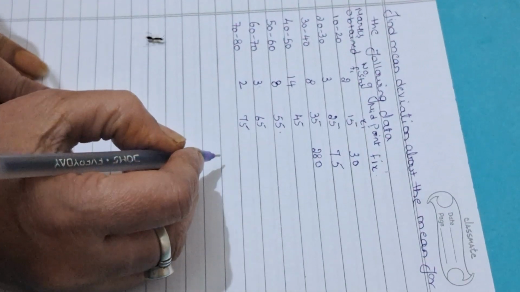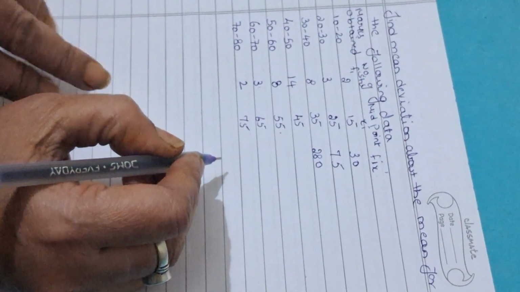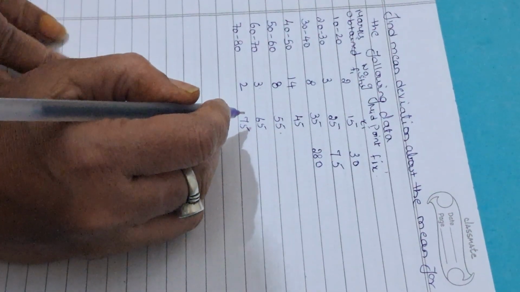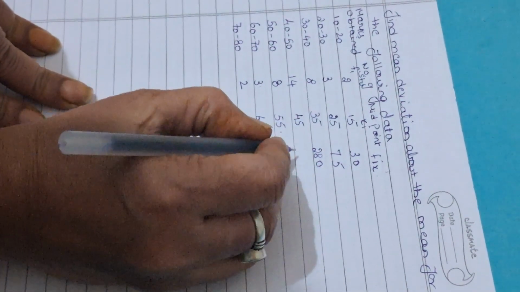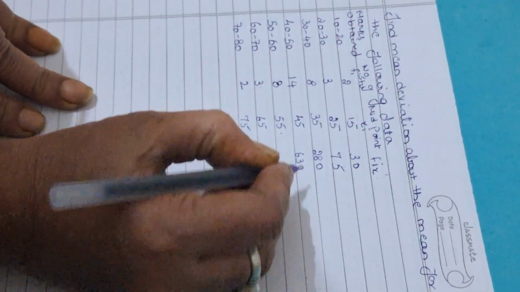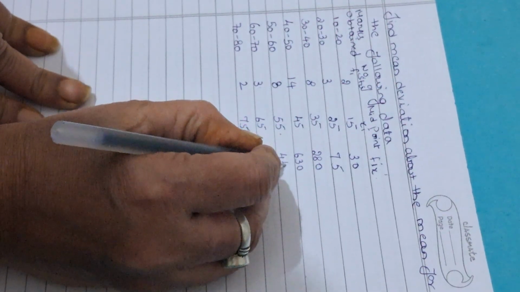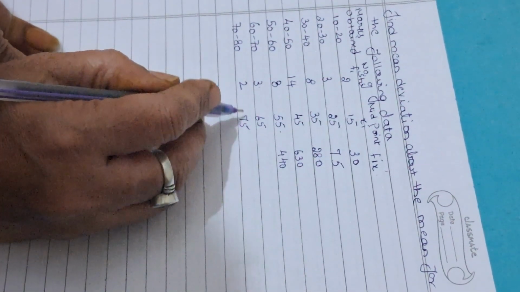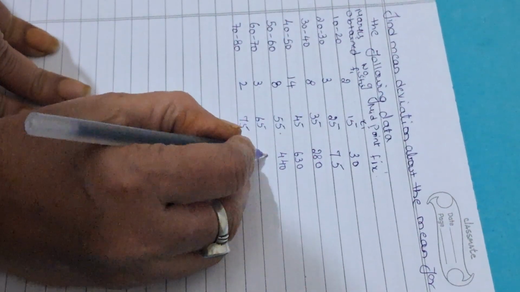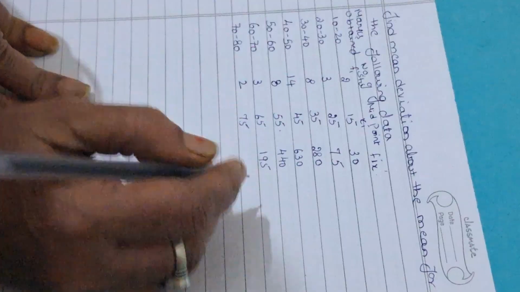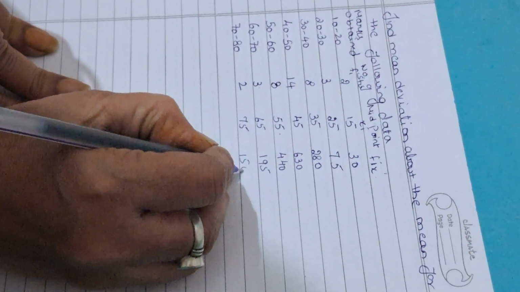Children, you can use a calculator also, or multiply each number by writing it out. 14 times 45 gives 630, and 8 times 55 gives 440. 65 times 3 gives 195, and 75 times 2 gives 150, and so on.